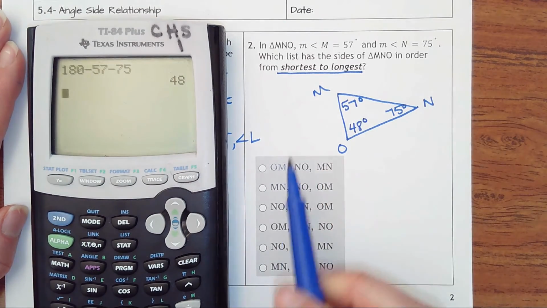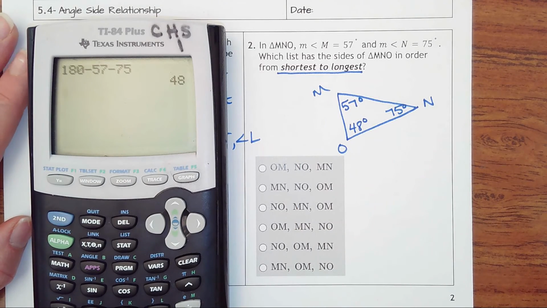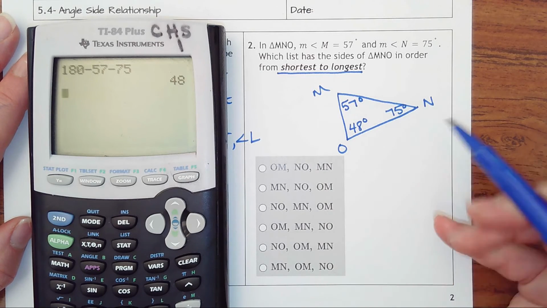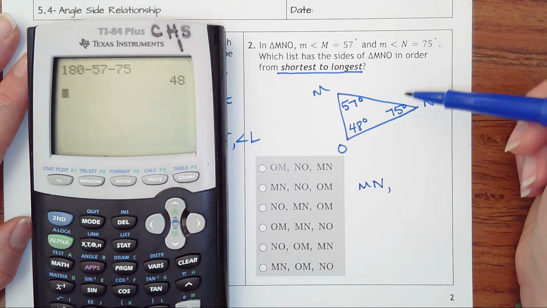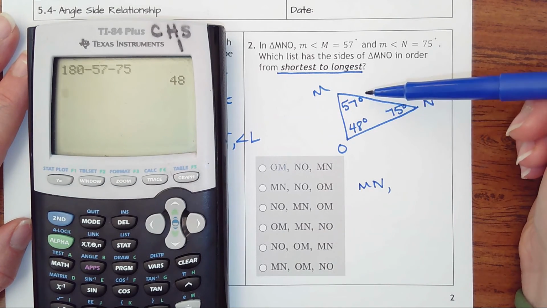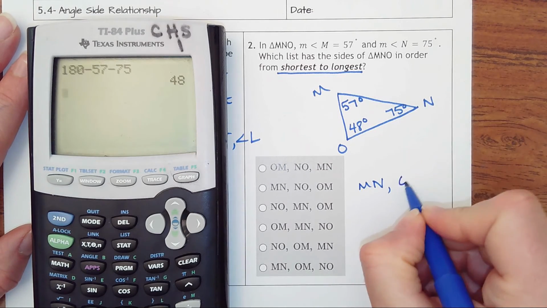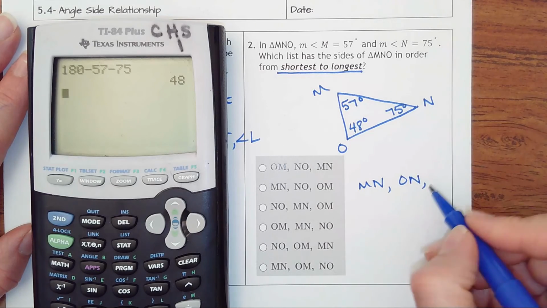Okay, and then these just are listed shortest to longest side. So find the smallest angle, which is the 48. Across from that would be side MN. Then the next biggest angle would be the 57. Across from that would be side ON. And then the biggest would be 75. Across from that is OM.